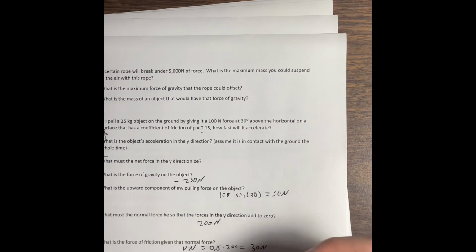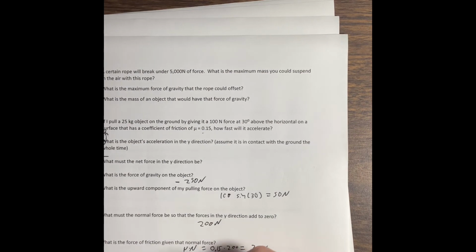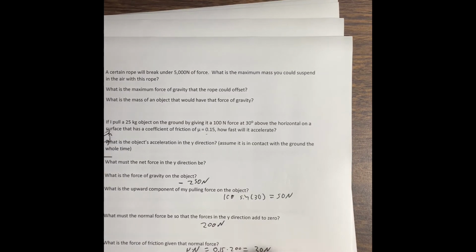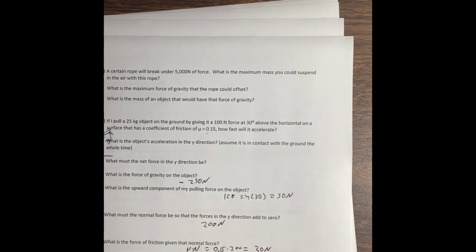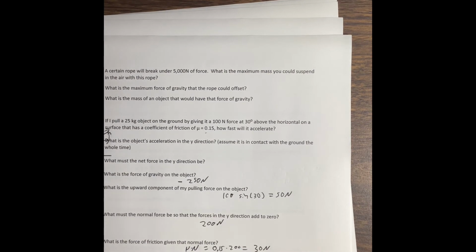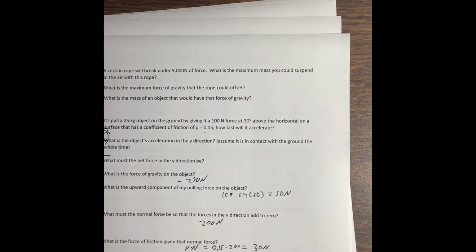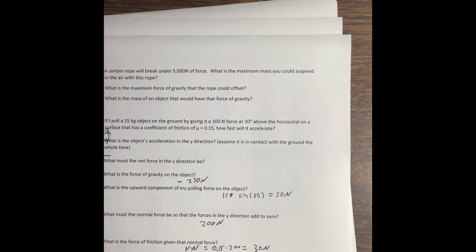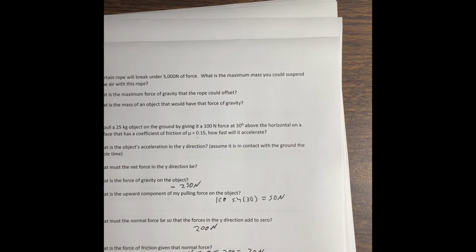Friction is pulling back on it with 30 newtons. So 86 newtons minus 30 newtons is all going to get me 56 newtons. What is the object's acceleration in the x direction? I got to do F equals ma. I plug in this force here. So that's 56, which is equal to m, which is 25, times a. I'll divide both sides by 25. I'm going to get a is equal to 56 divided by 25.